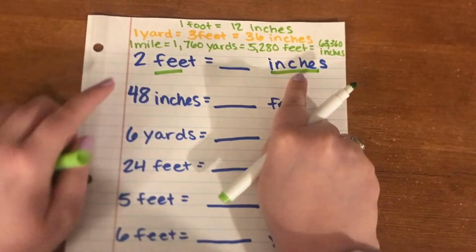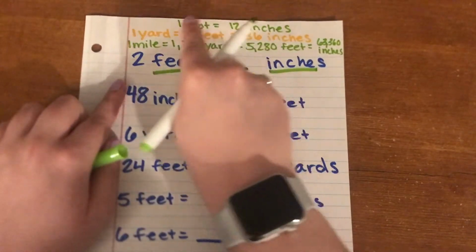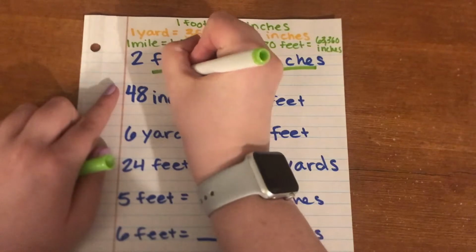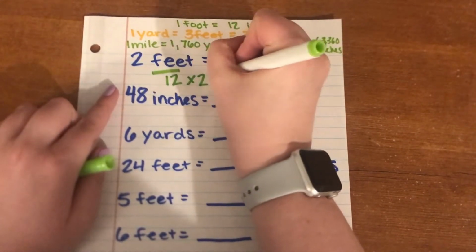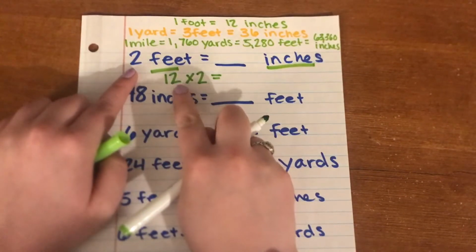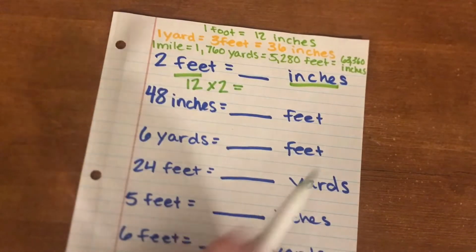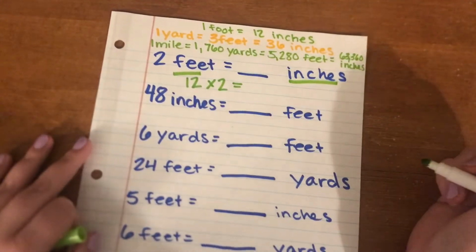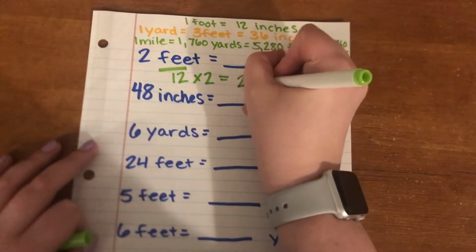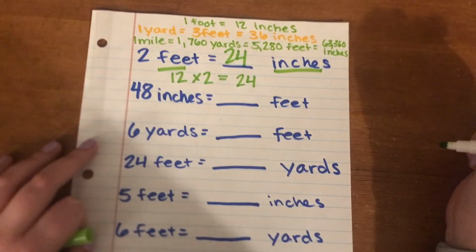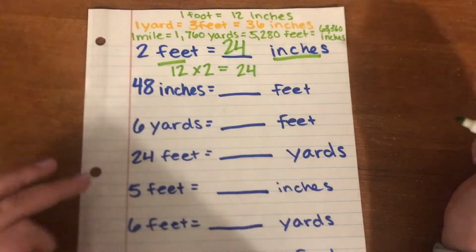Well, if there are 12 inches in 1 foot, then we need to multiply our 12 inches by 2 to find out how many inches are in 2 feet, right? Because we've got 2 groups of 12. So that means we have 24 inches. 24, I'll write it on the blank. 24 inches in 2 feet.